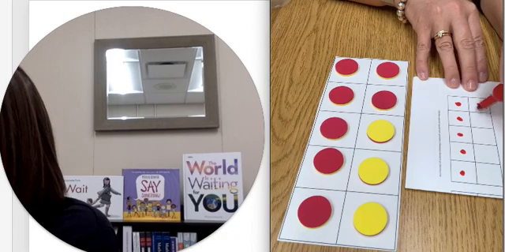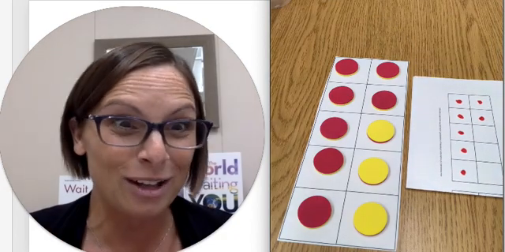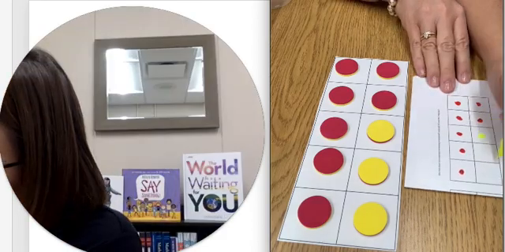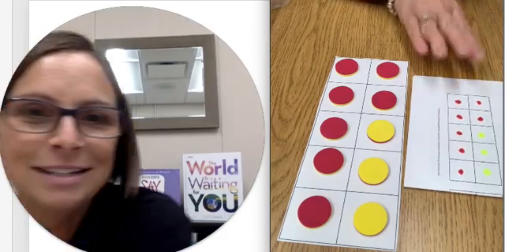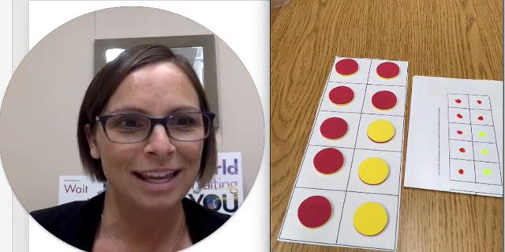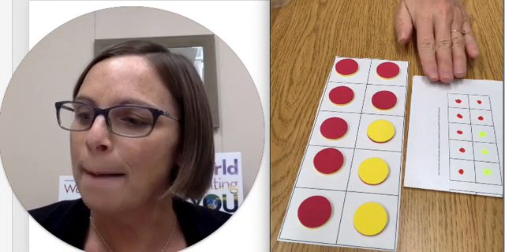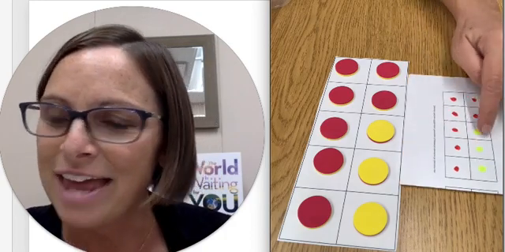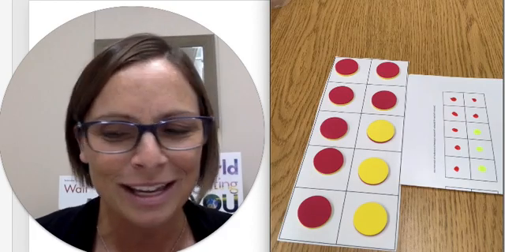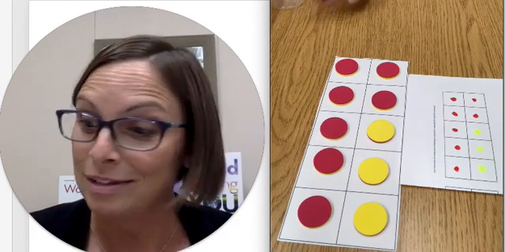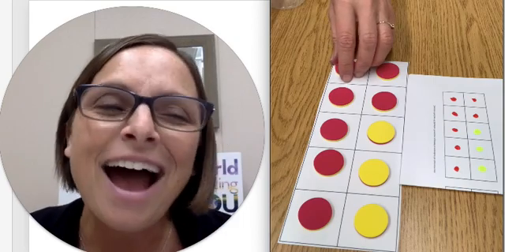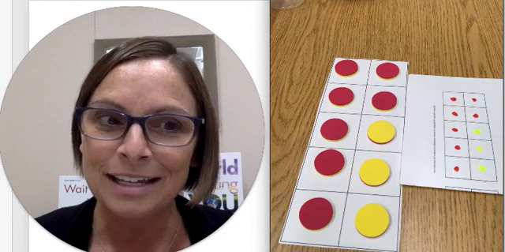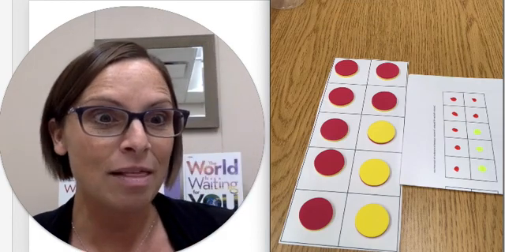red dots on here. Do you see how I did that? I made it look just like the 10 frame with the actual counters. And I put the yellow ones. Yes. So our combination this time for 10 was 7 red and 3 yellow. You know, you could continue playing this game. And if you do, I have a feeling you're going to come up with lots of combinations that equal 10. Some red and some yellow.